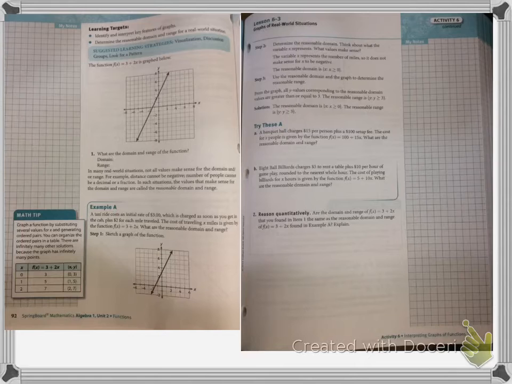If you're looking, this is linear. So the domain would just be all real numbers. If you wrote it in set notation, it would just have the squiggles on the side, and ditto for range. Okay, right here.